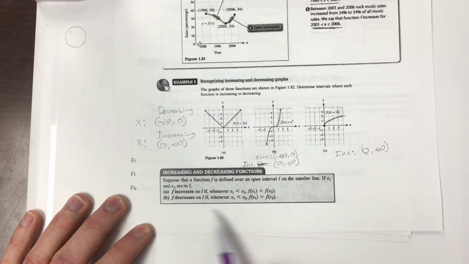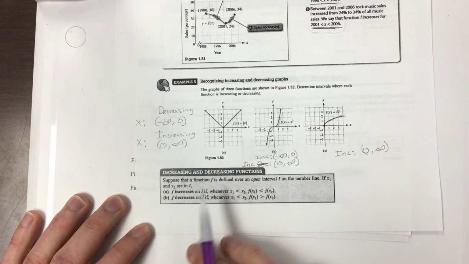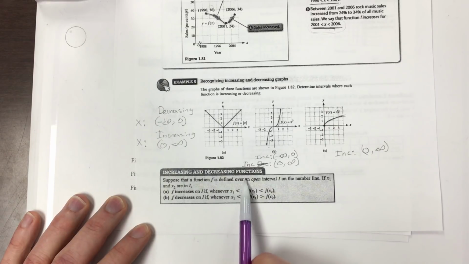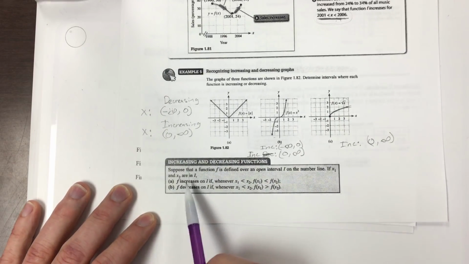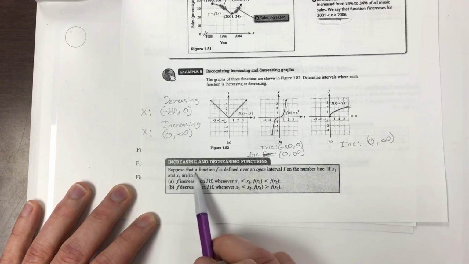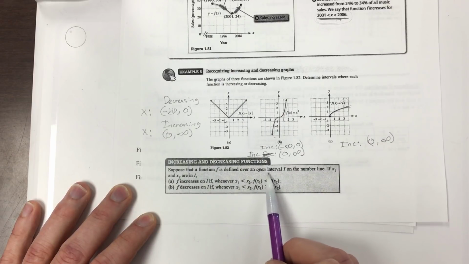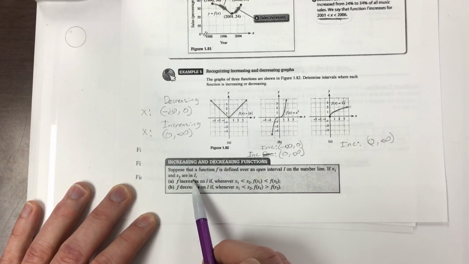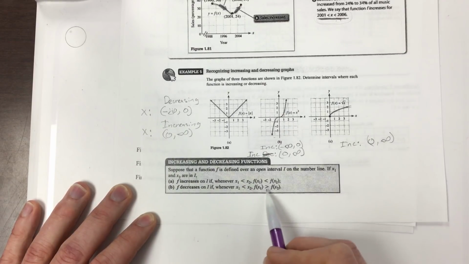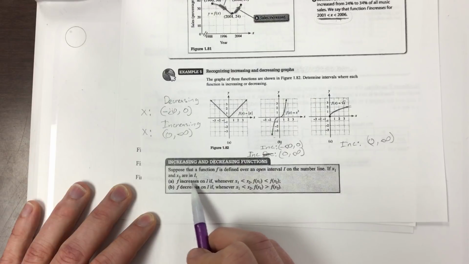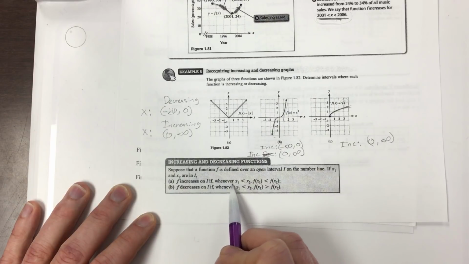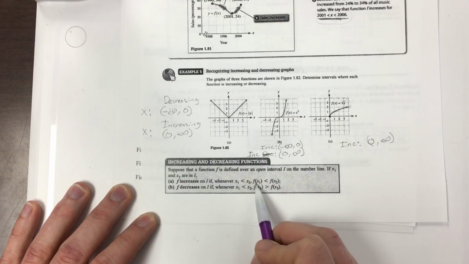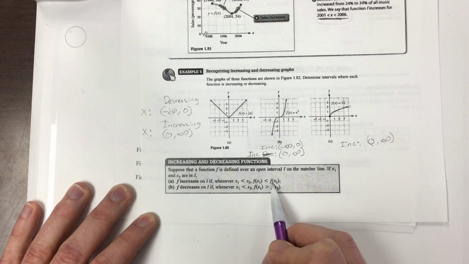There's a definition at the bottom which explains how to tell when something's increasing and decreasing. It says that suppose that a function f is defined over an open interval I on the number line. If x1 and x2 are in I, f increases on I if whenever x1 is less than x2, f(x1) is less than f(x2).